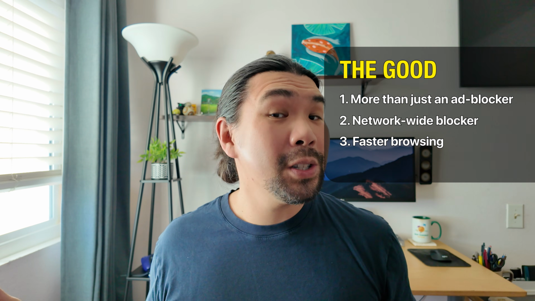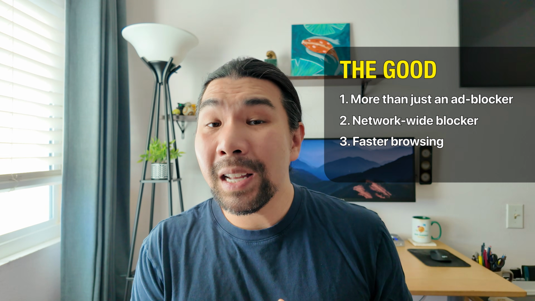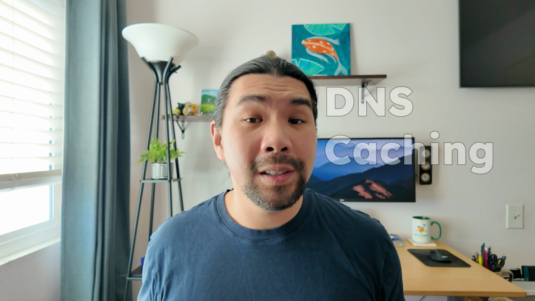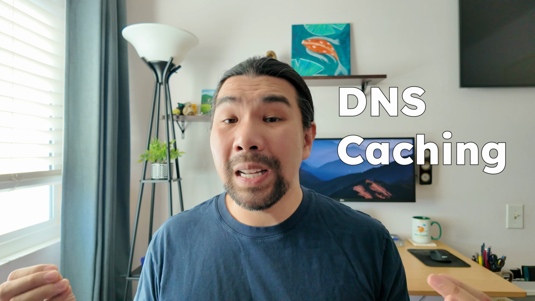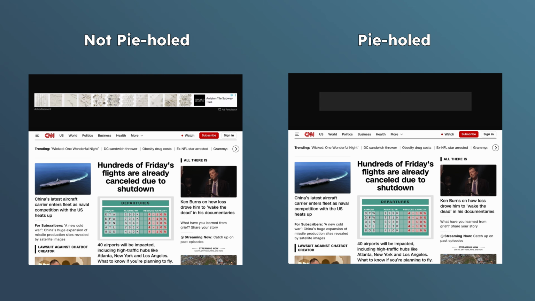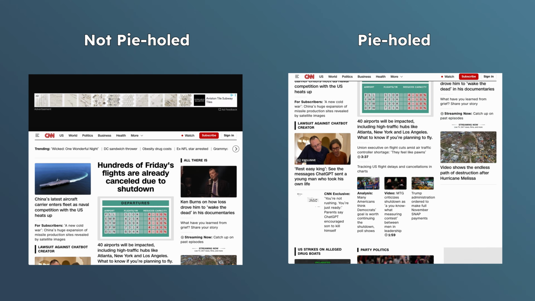It makes browsing so much faster because it remembers addresses of websites you visit often, called DNS caching, so it doesn't have to look them up every time. Plus, with all these ads gone, pages load so much quicker.